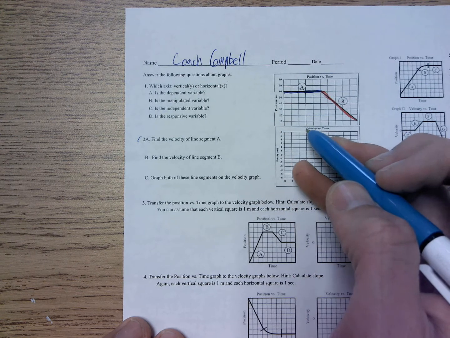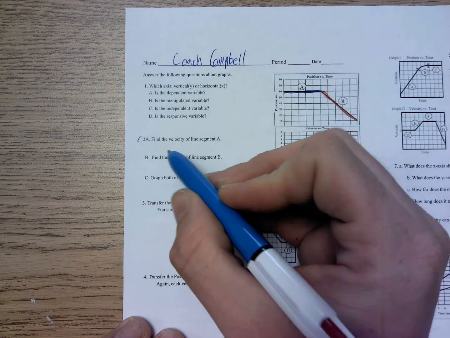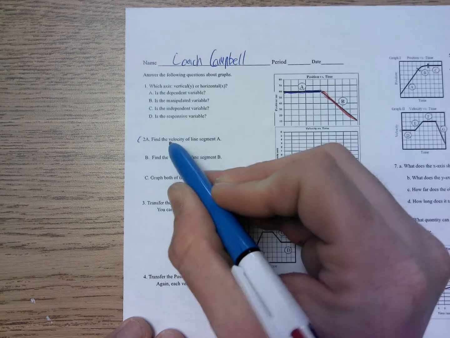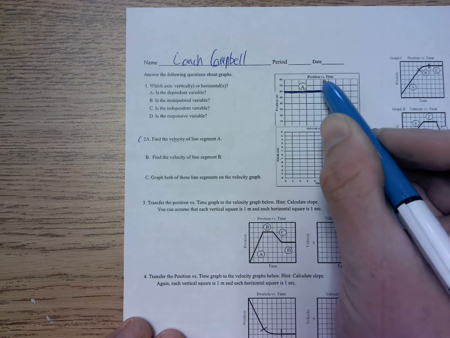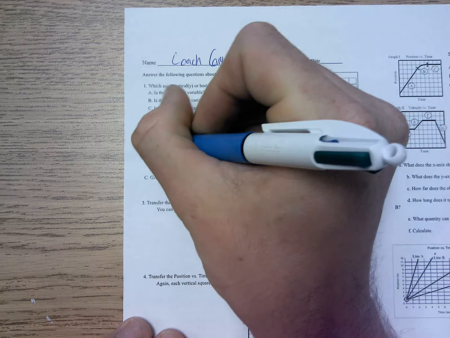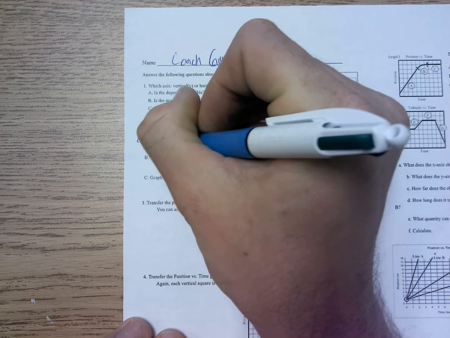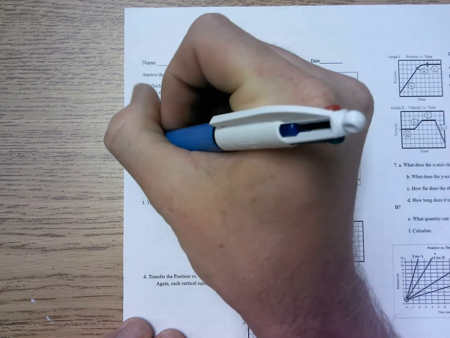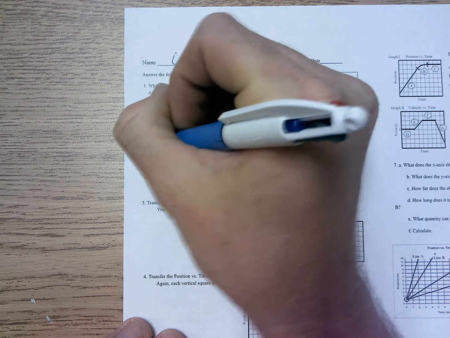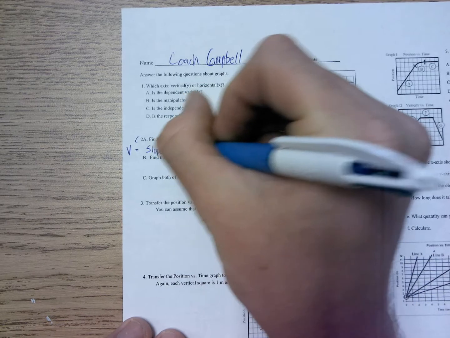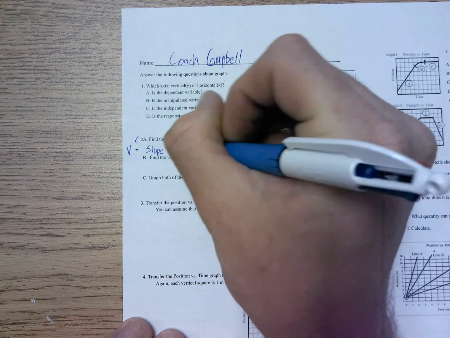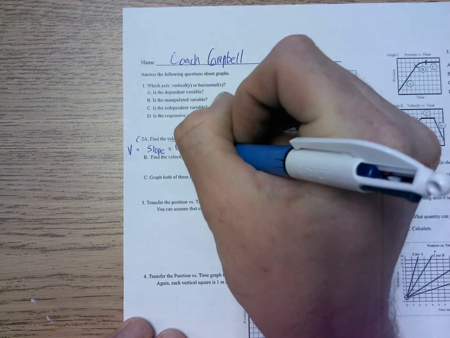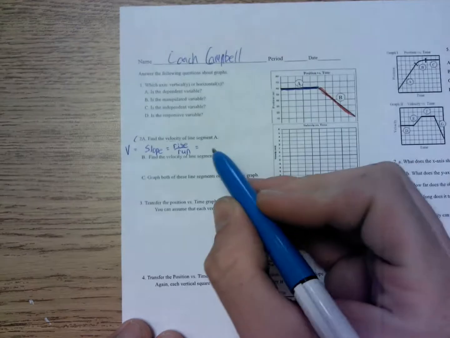And in order to find the velocity on a position versus time graph, the only thing we need to do is find the slope. So the velocity is equal to the slope, which we know to be rise divided by run. Rise over run. You've heard that before in your math class, I hope.